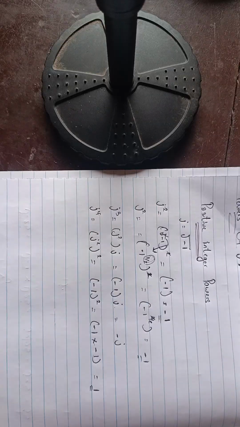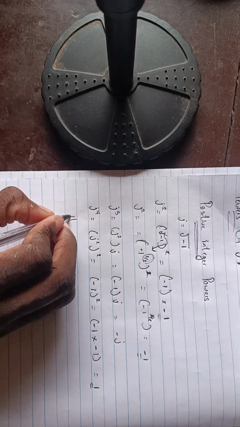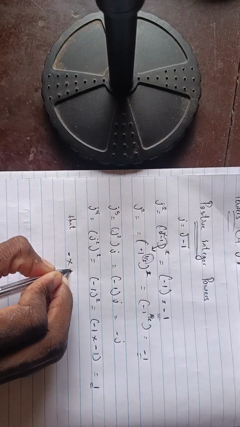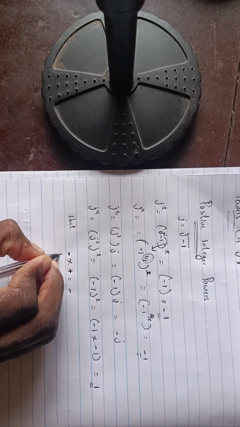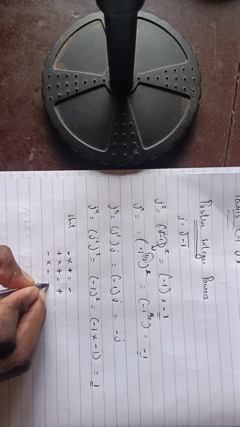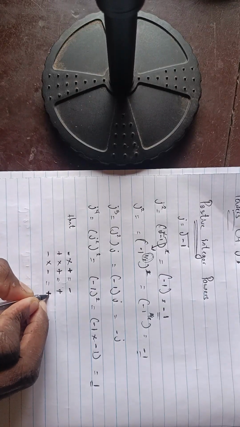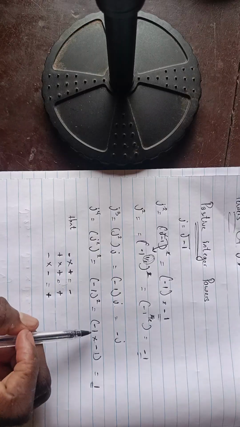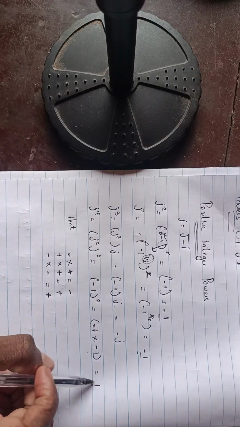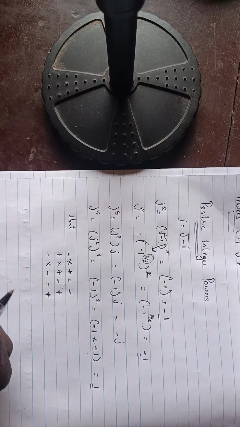Let me give you a hint: minus multiplied by plus is minus, plus multiplied by plus is plus, and minus multiplied by minus is plus. So minus 1 multiplied by minus 1 gives us just positive 1.